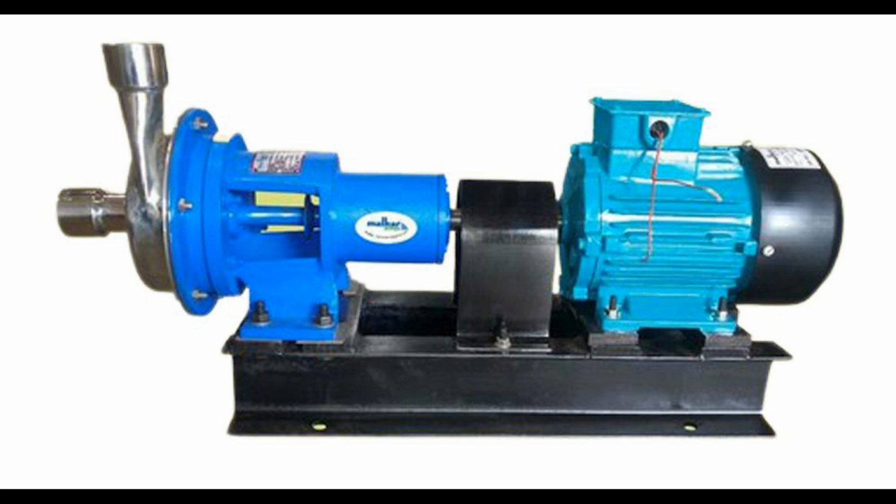Pressure boosting methods. Pressure boosting can be achieved using various methods, with the primary approach being the use of pumps. Different types of pumps can be used based on the specific requirements of the application. Centrifugal pumps. These pumps are commonly used for pressure boosting in water supply systems.